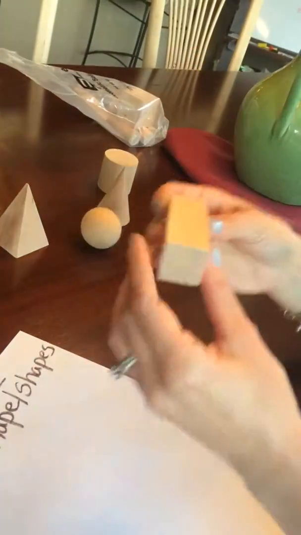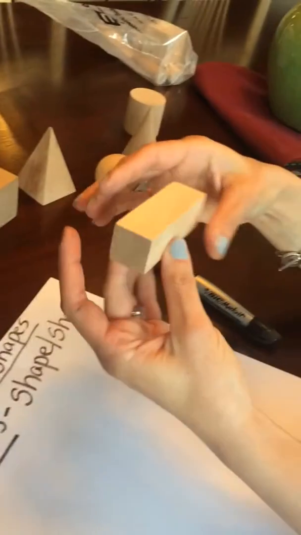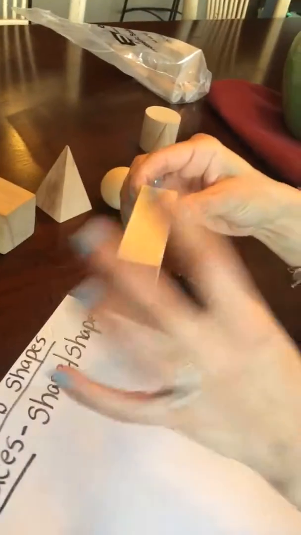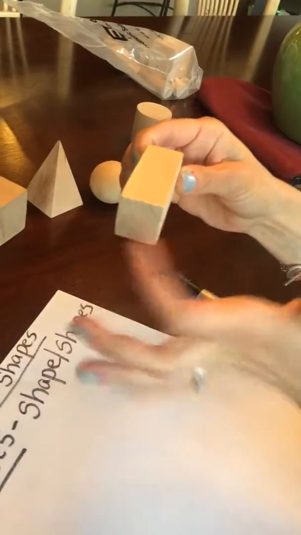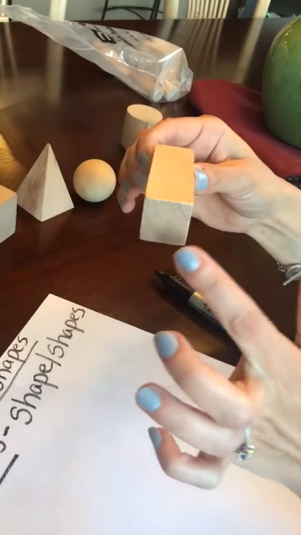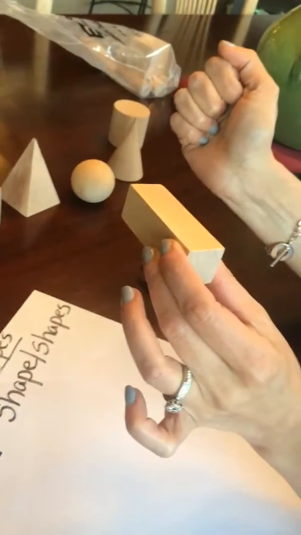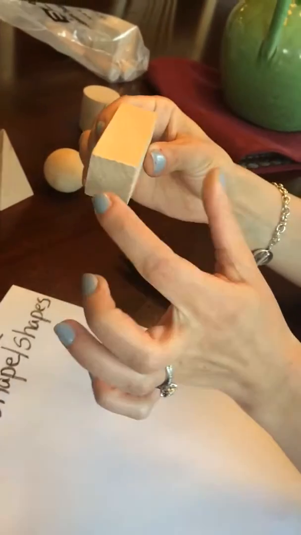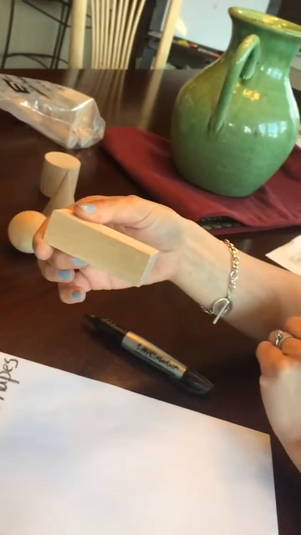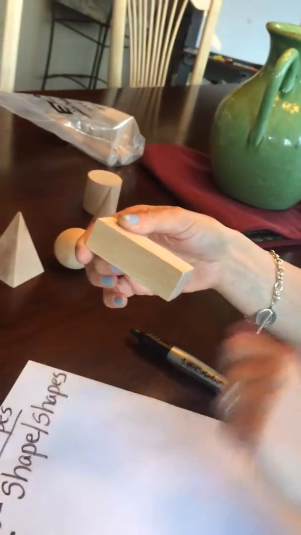Okay, a rectangular prism that looks like this also has 1, 2, 3, 4, 5, 6 faces, but 2 of them are squares and 4 of them are rectangles. So that is what a face is.